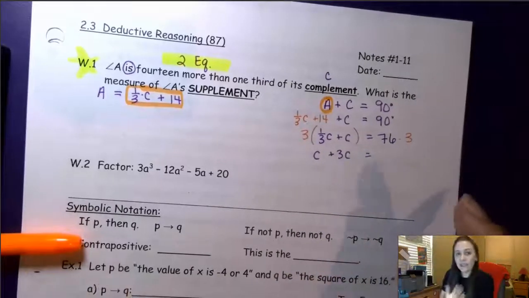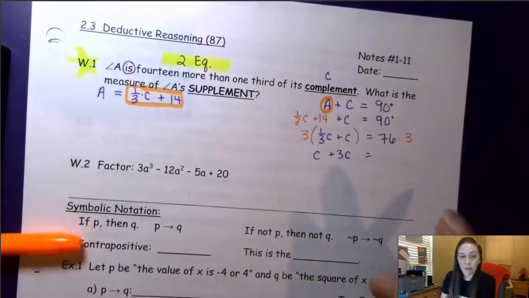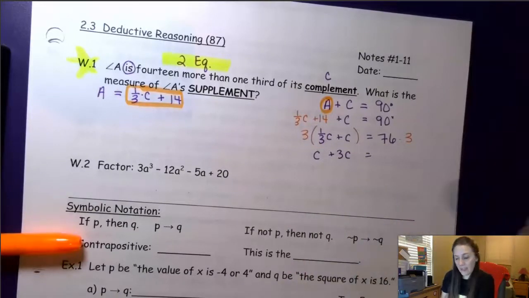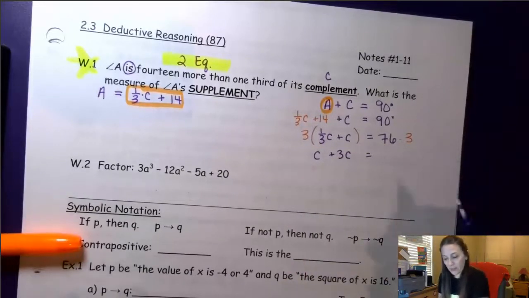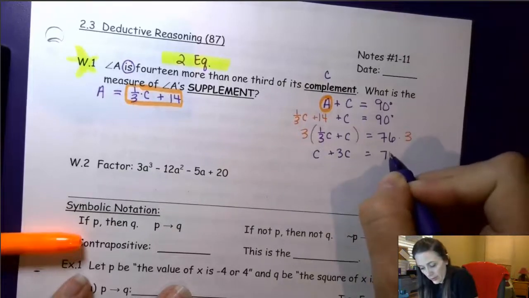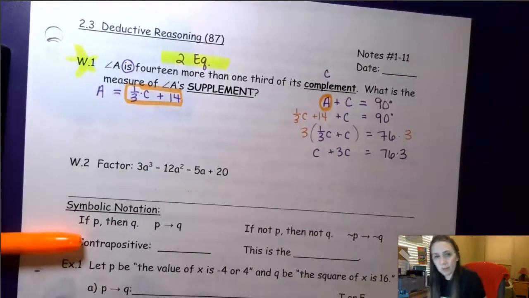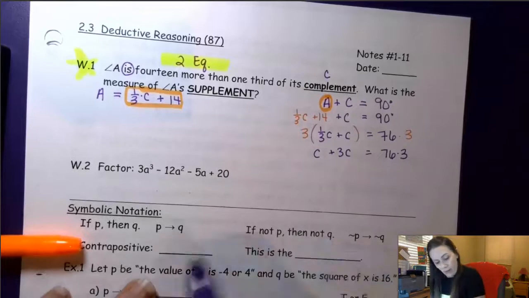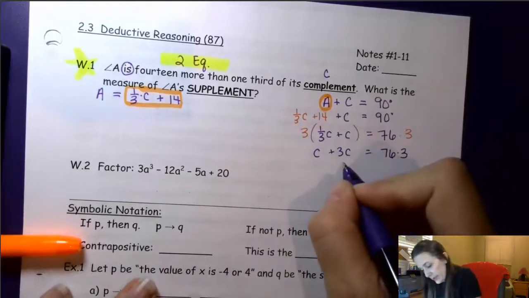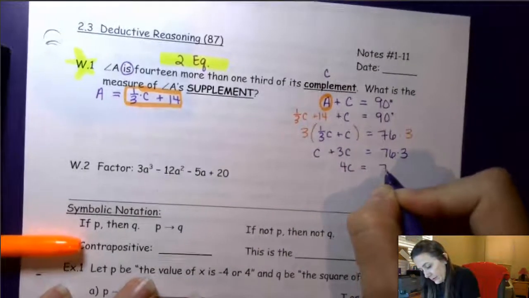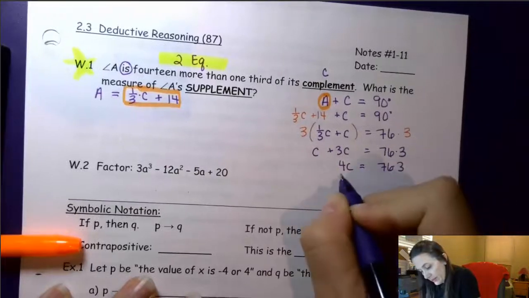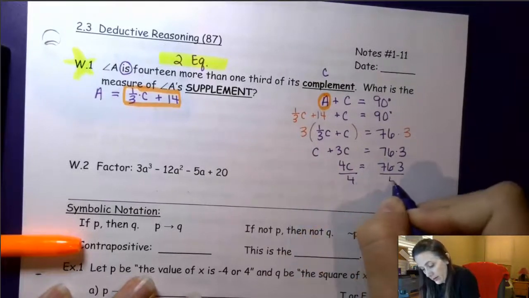Now, if I don't have a calculator on the test, and I know you guys do at home right now, I'm probably just going to write 76 times 3, because it's going to leave my numbers a little more manageable. This is 4C equals 76 times 3. I'm going to divide both sides by 4 here.